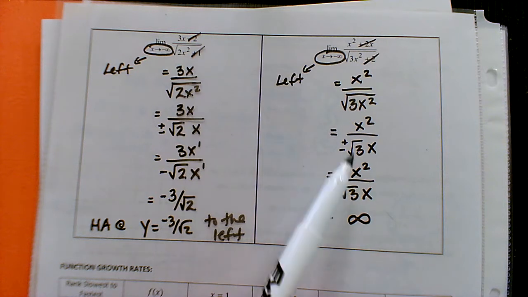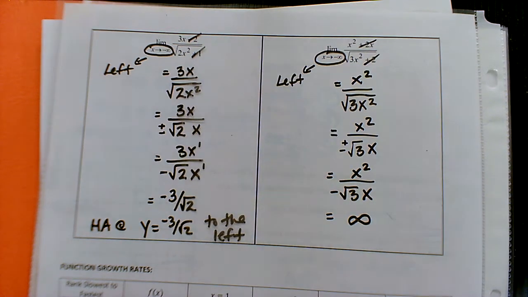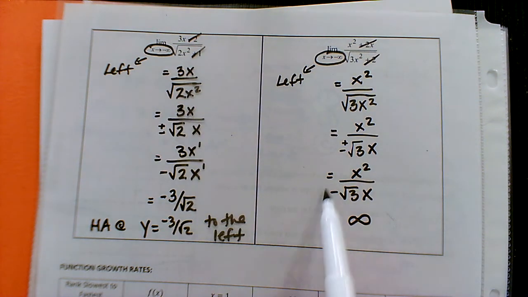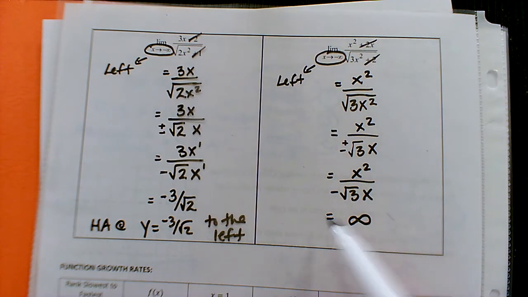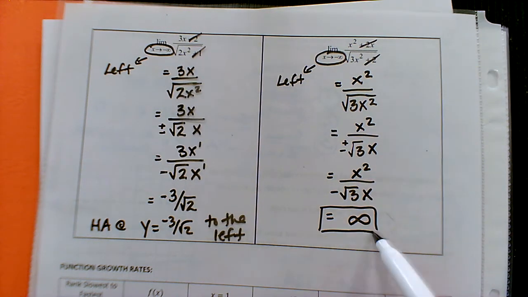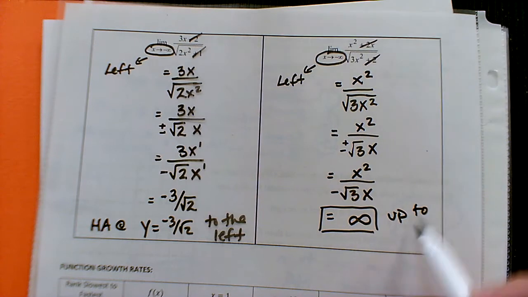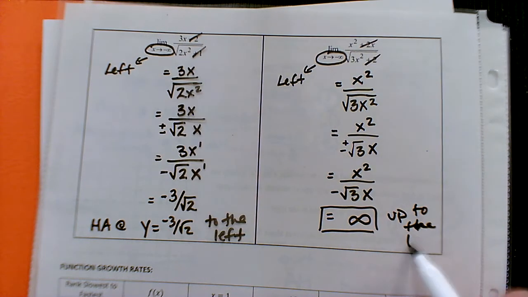If you were to plug in negative infinity, would you get a positive value or a negative value? Positive. If you plug in negative infinity up top and square it, that's positive. If you take a negative number times a negative infinity, that's positive as well. Positive over positive is a positive infinity. So graphically speaking, we don't have a horizontal asymptote to the left. Okay, our graph is going up to the left.